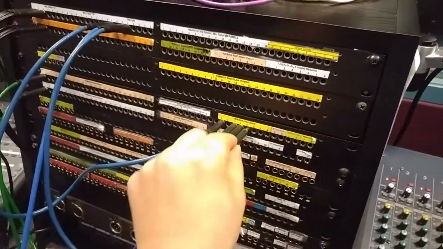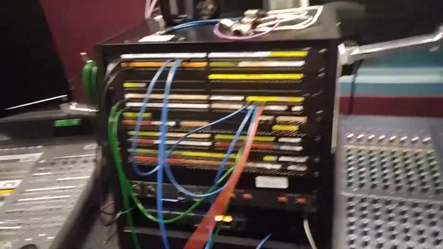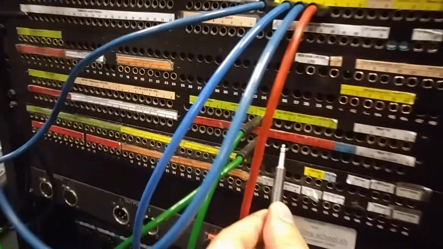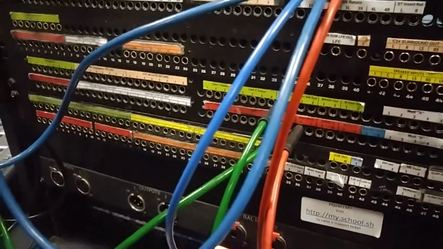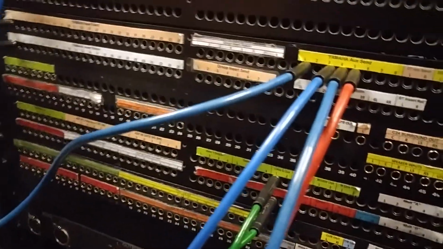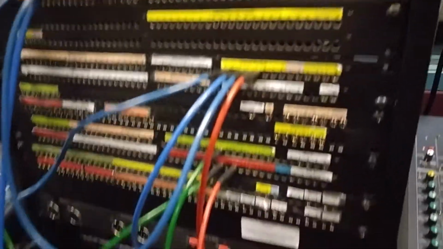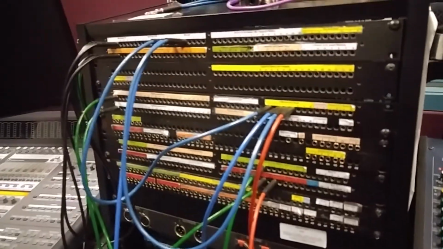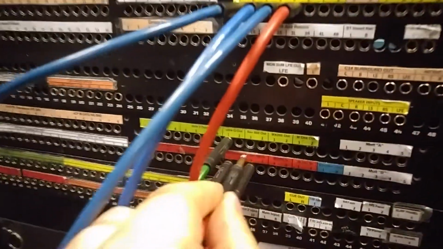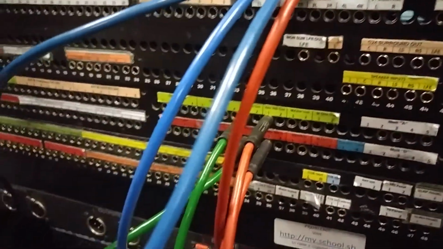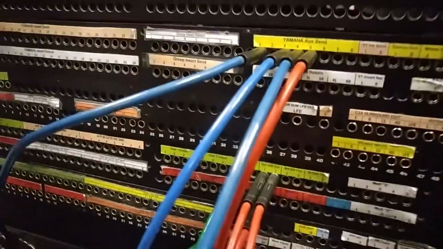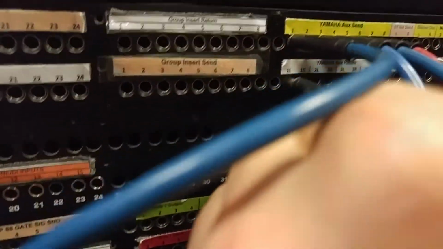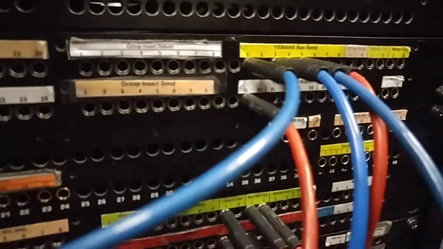So aux send 5 is not going to a pair of headphones. Instead, it's going to a reverb unit. So here's the reverb 500 input 1. Right there. So it sends as a mono signal, but the effect that's created is stereo. So we're going to go ahead and patch 1 and 2 from the reverb 500 output over to aux return 1L and 1R, just below the sends here.